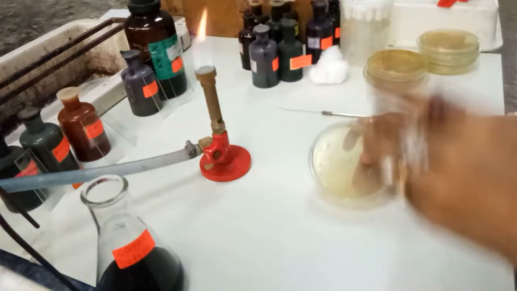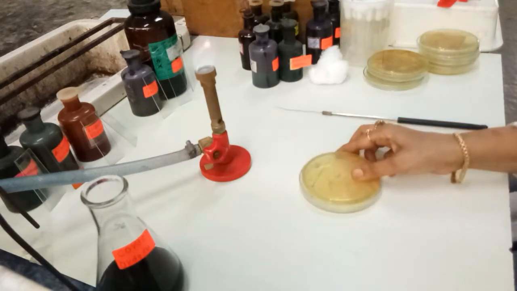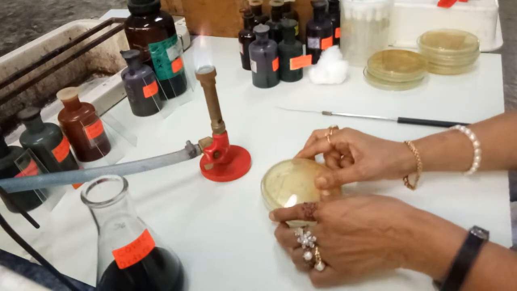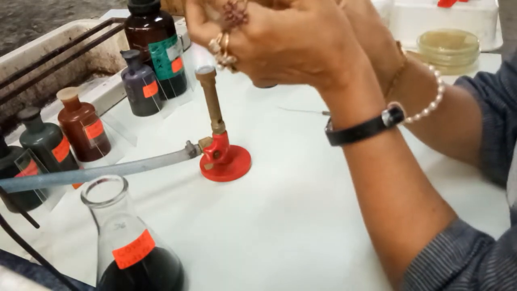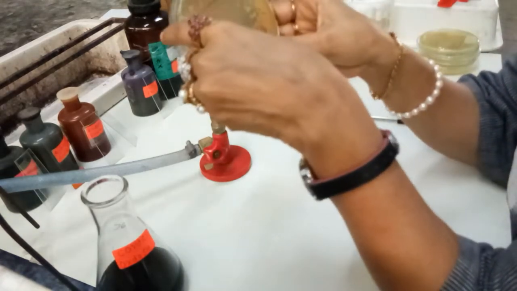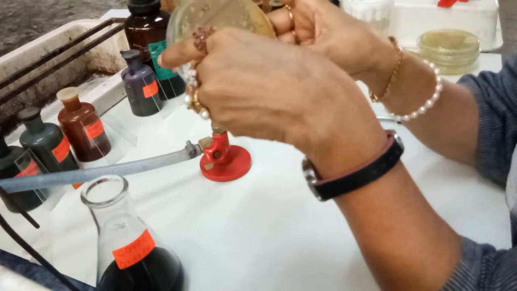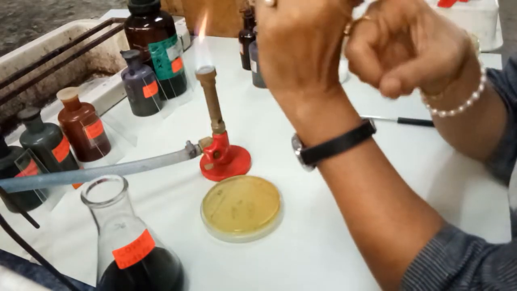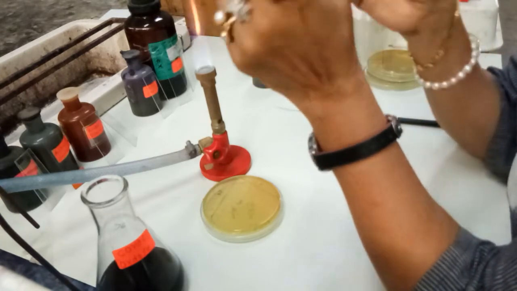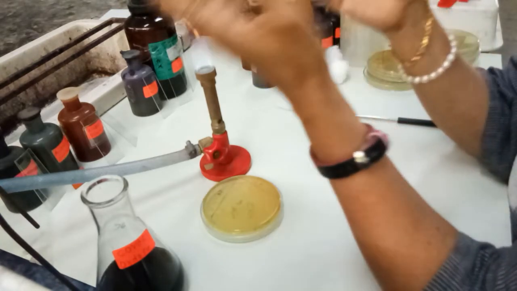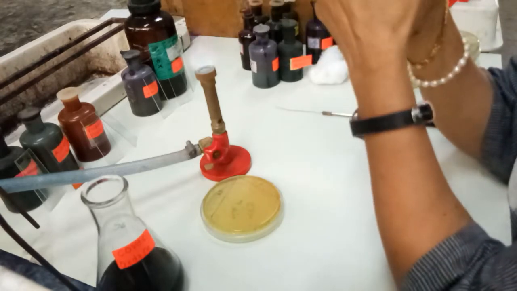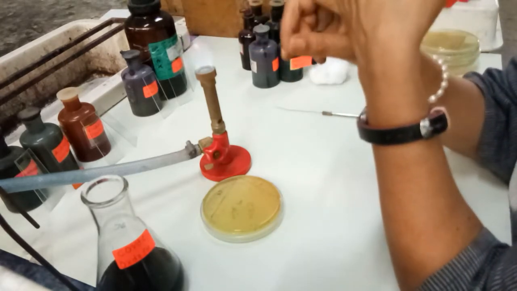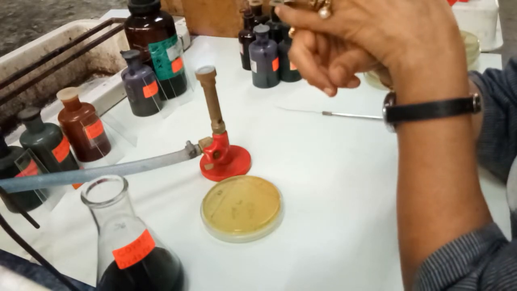Now we will have three different things which we are going to perform from this colony. First of all, we will try to check whether it is catalase positive or catalase negative. Then after we will make the suspension, and then we will go for the gram staining, and also for some special stainings like capsule staining, spore staining, and metachromatic granule staining.